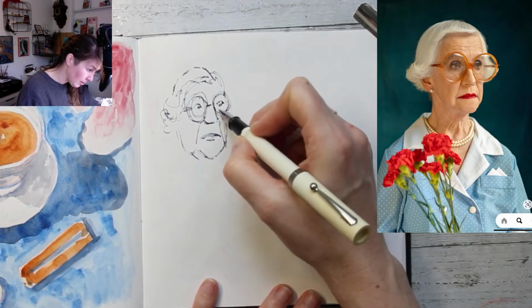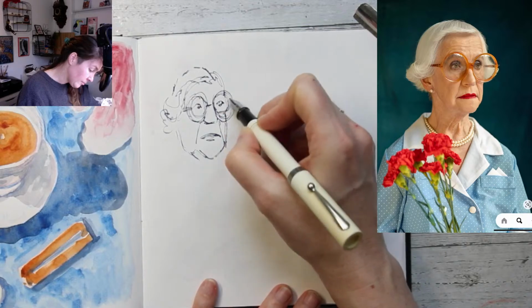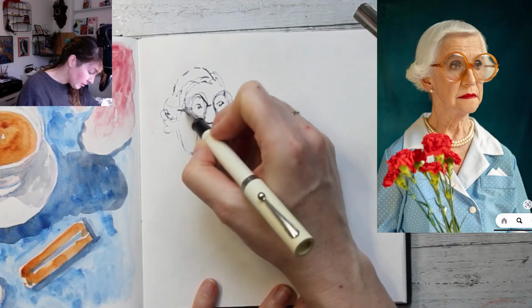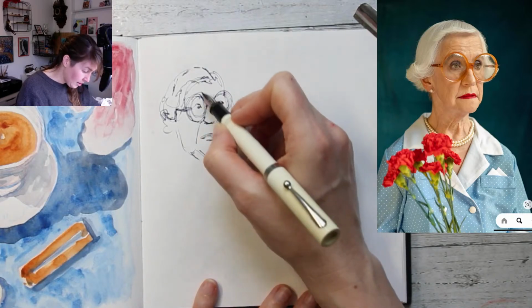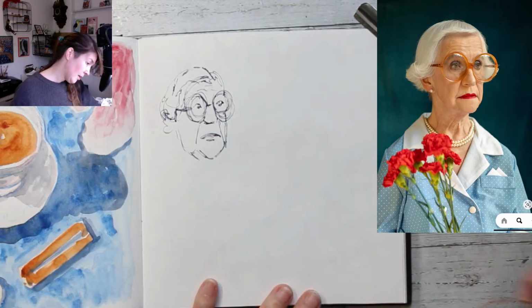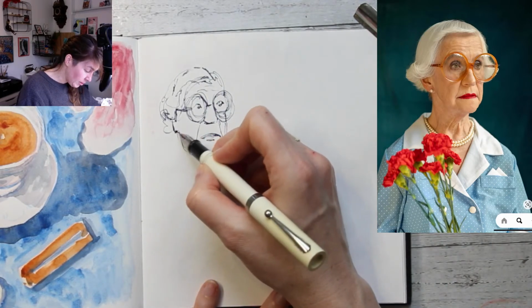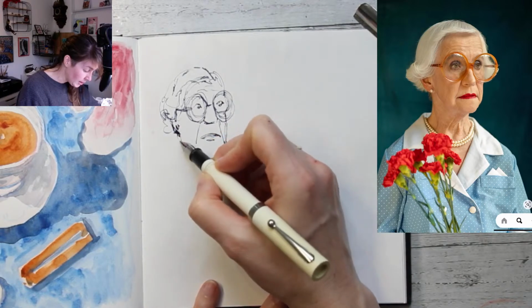I'm going to make them a bit larger. People put a lot of pressure on themselves to get them right. And sometimes, especially when you're just warming up, things are going to be a bit wonky, and that's okay.